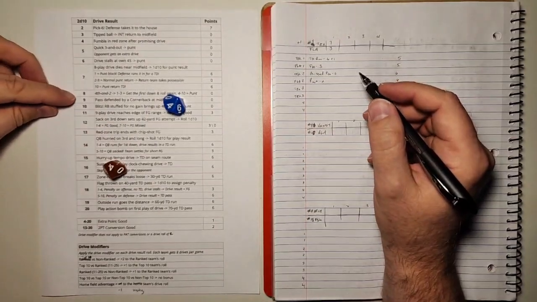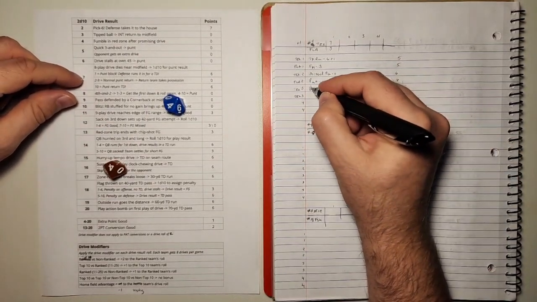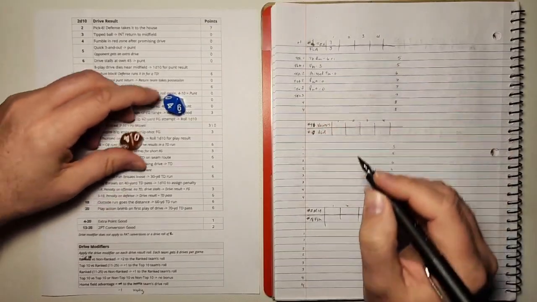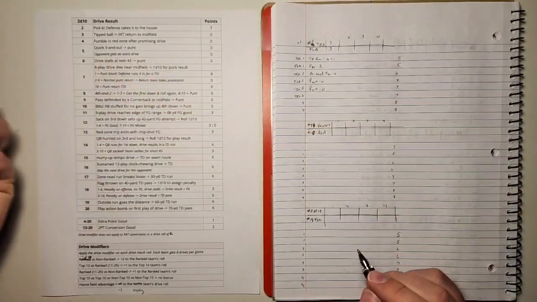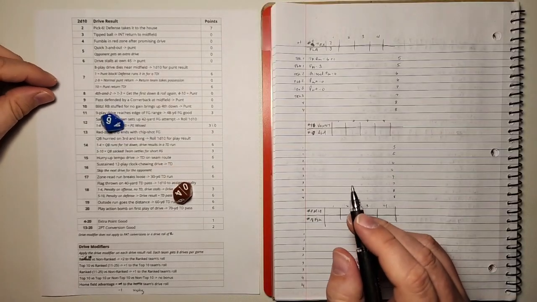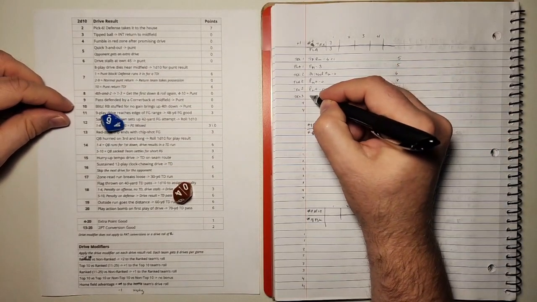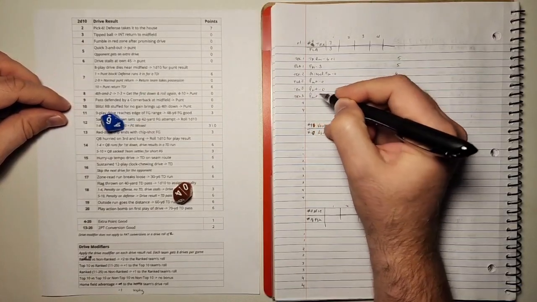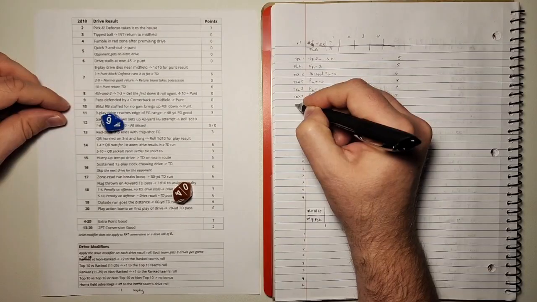8 becomes 9. Pass defended, so that's going to be a punt. And maybe Florida can absorb the extra drive. A 10, they're going to stop them on third down. They will absorb that extra drive. And this will be Florida.